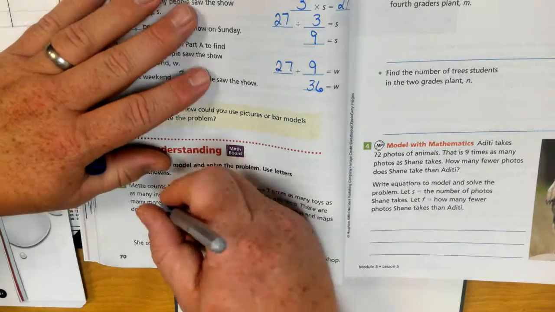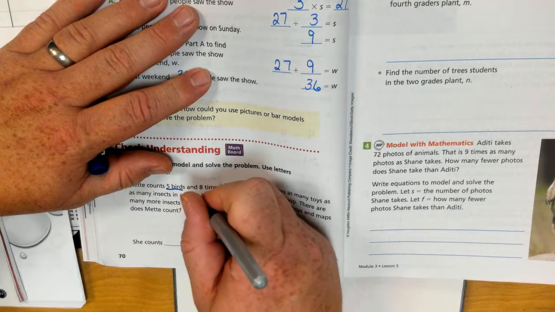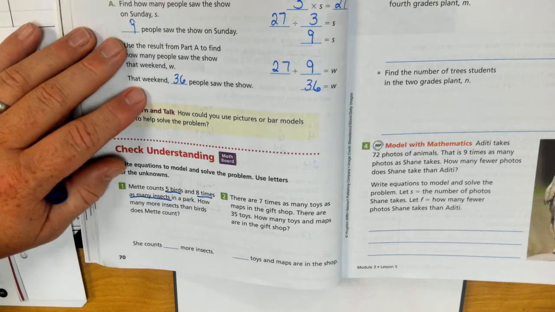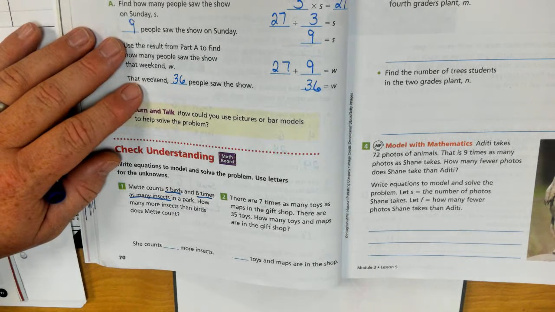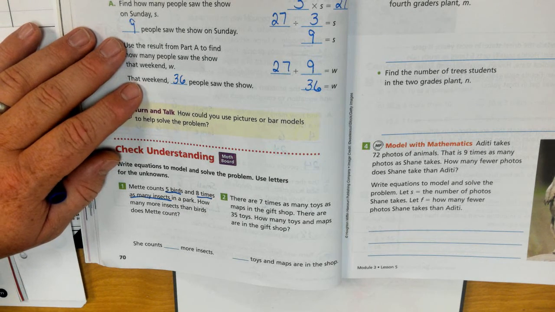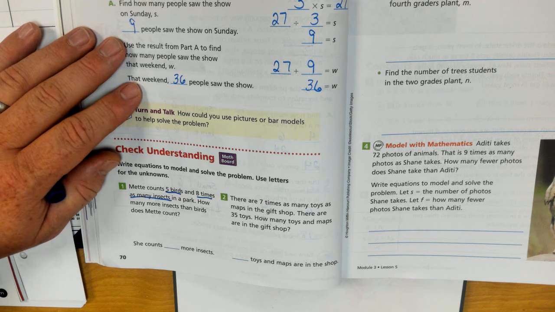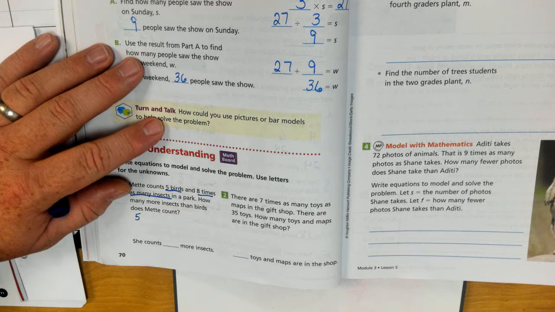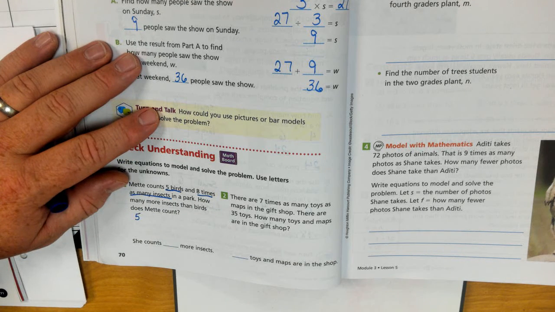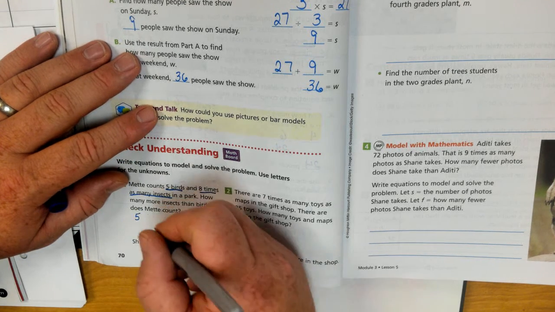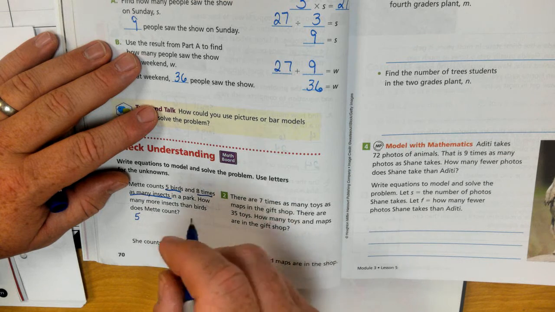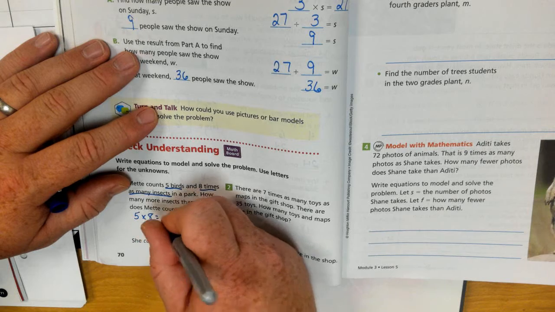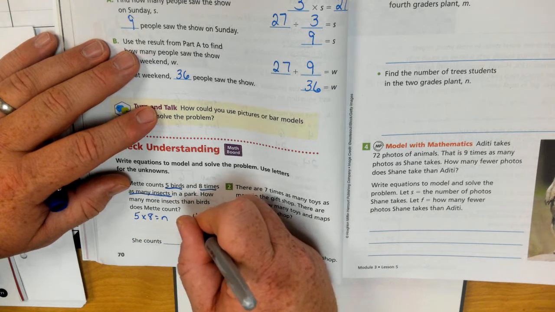Okay. Met counts 5 birds and 8 times as many insects in a park. How many more insects than birds does Met count? That's a short question, but they're asking you to do quite a bit of work. Okay, so 5 is the number of birds, but in order to find out the number of insects, we need to take 5 times 8, which will equal n, and n equals 40.